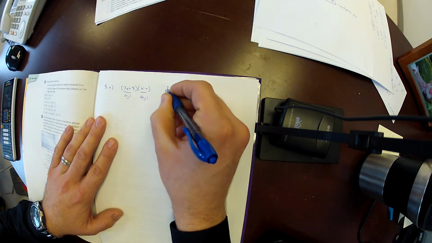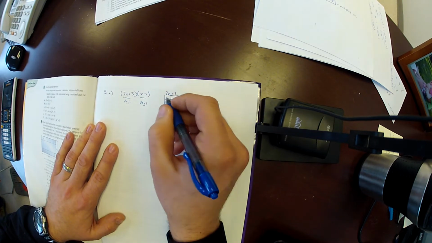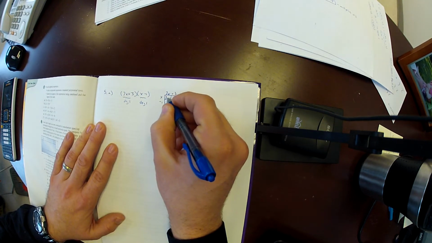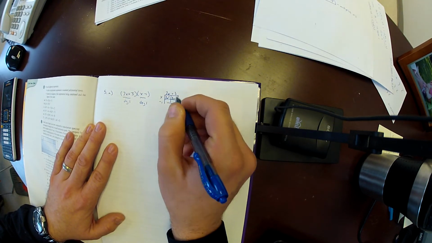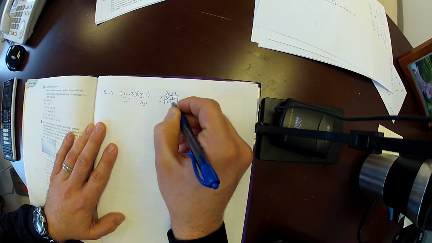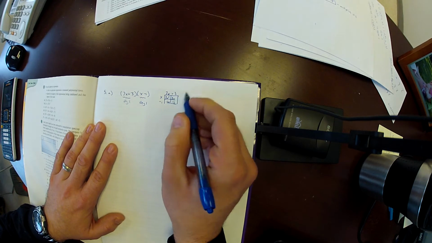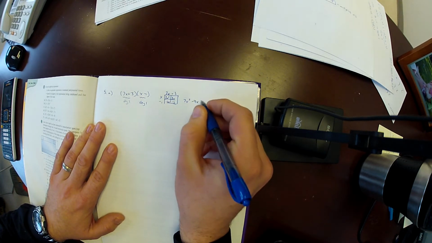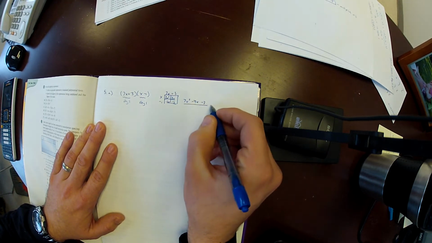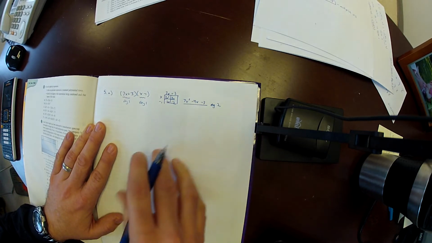I'm going to choose to use boxes here. 7x + 3 and x - 1. This becomes 7x squared, 3x. This is a minus 7x and then a minus 3. So I get 7x squared. The negative 7 and the positive 3 will add up to be a negative 4x. And then subtract 3. This is the result, and this is a degree 2.